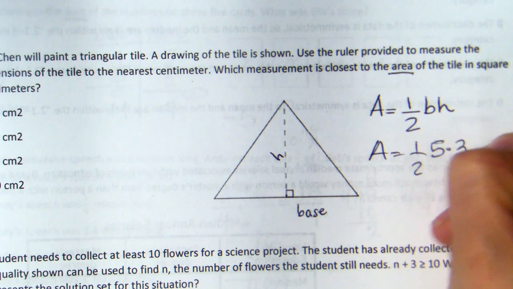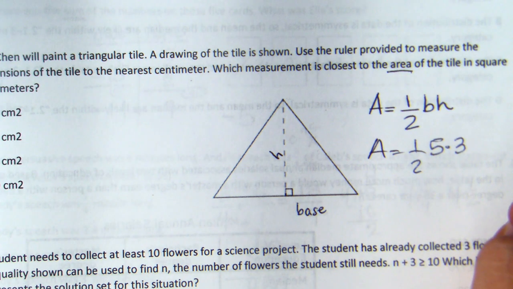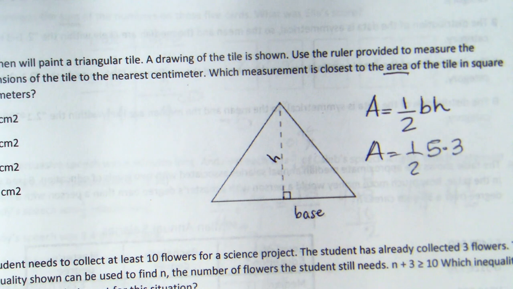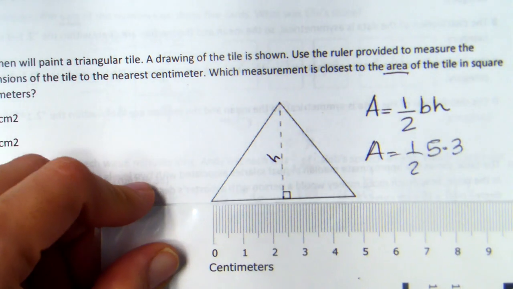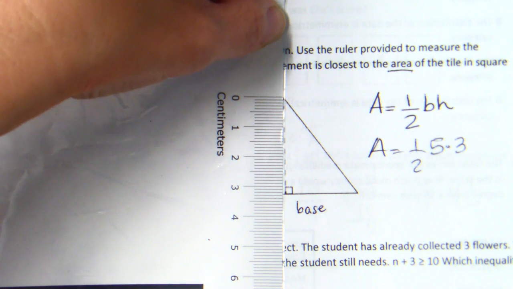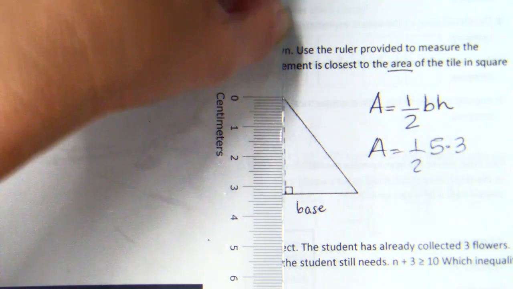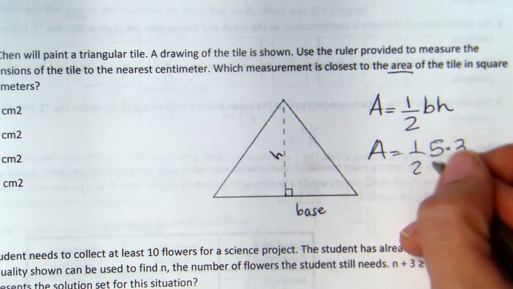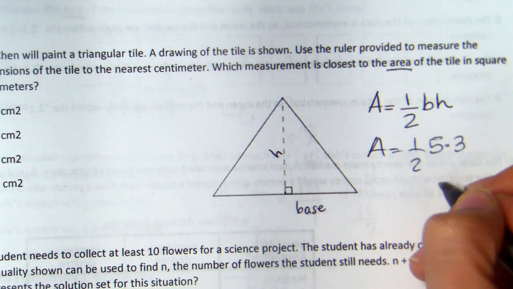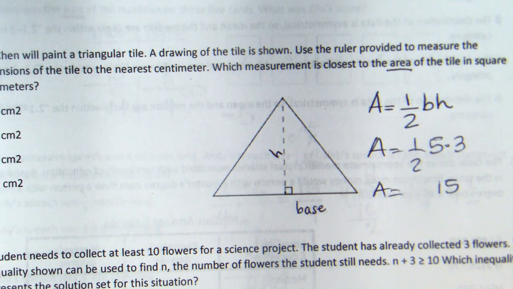So 5 times 3 is 15 centimeters. Okay. 5 times 3 is 15. And then half of 15 is 7.5.